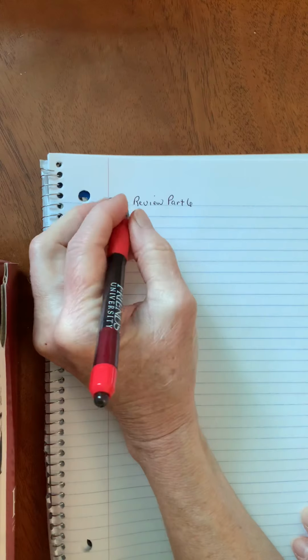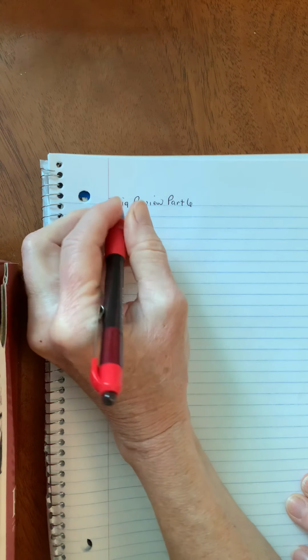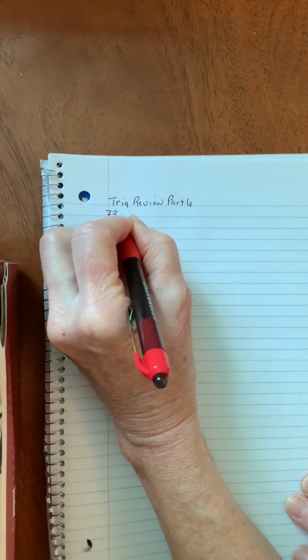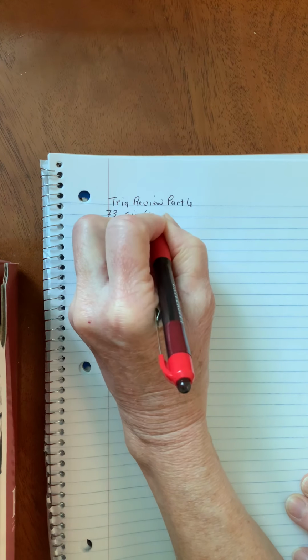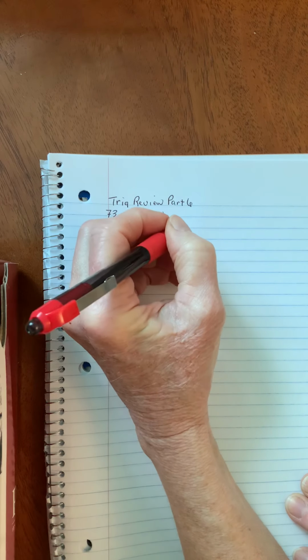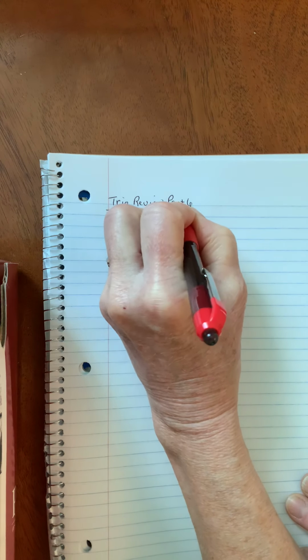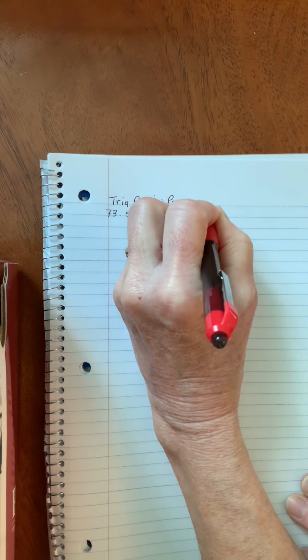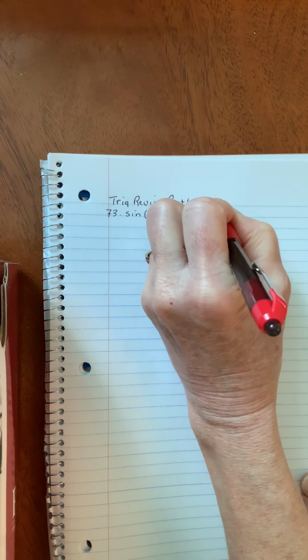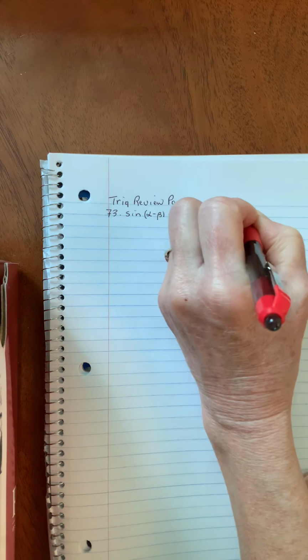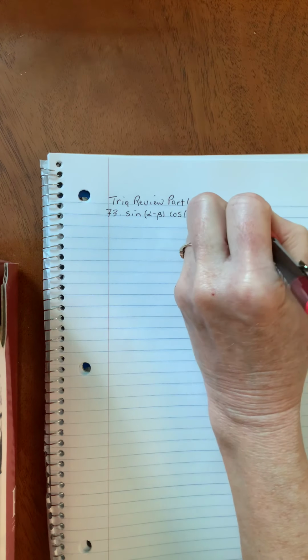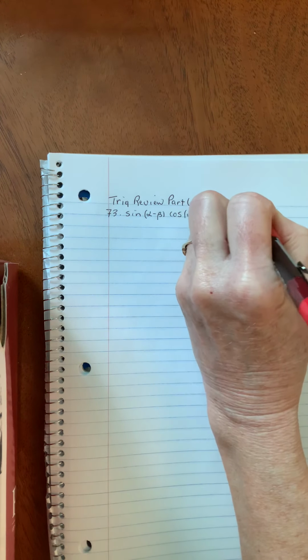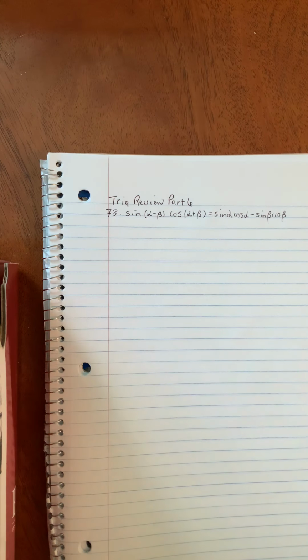So here is one of them. It's got the sine of alpha minus beta. It is number 73 if you've got your sheet. So sine of alpha minus beta multiplied by the cosine of alpha plus beta, and it's supposed to equal the sine of alpha times the cosine of alpha minus the sine of beta cosine of beta. Now there's actually an identity that is printed a lot of times for stuff like this. I'm trying to prove it though, not just use it.